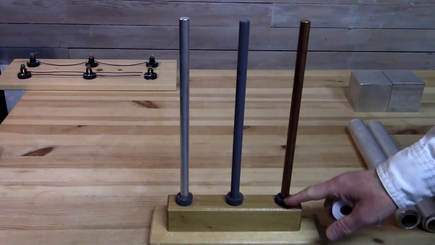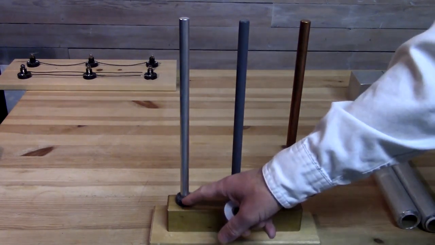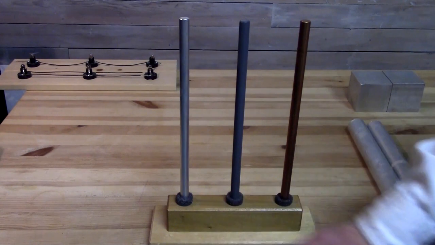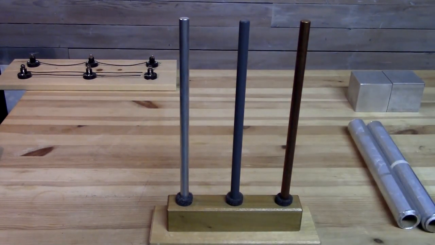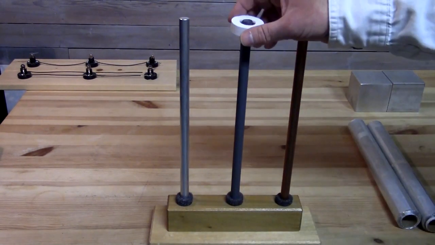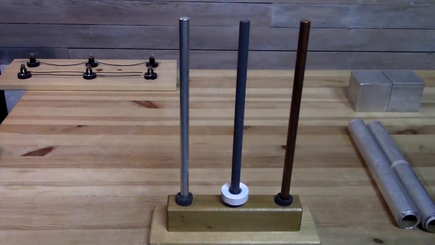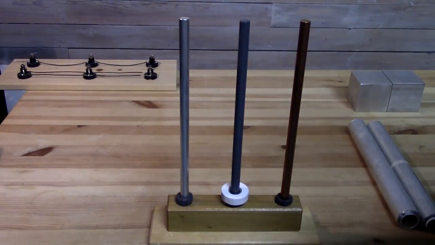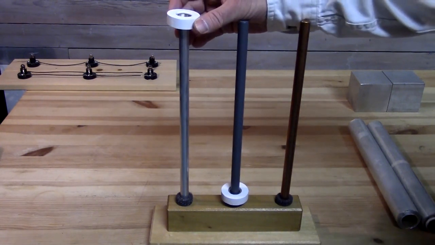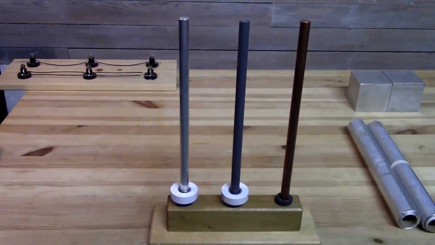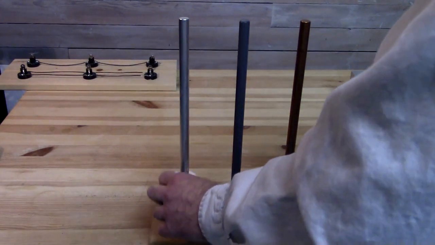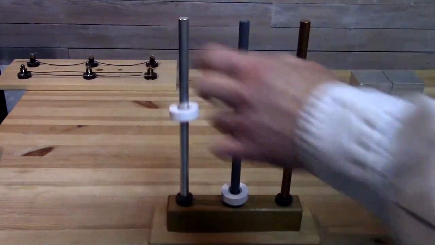And at the bottom of each of these rods is a little piece of sponge to just cushion the fall. There is very little friction here between the magnet and the rod. But you'll notice that when you drop the magnet over the aluminum rod, it travels slower. And the reason again is that that motion is producing currents.